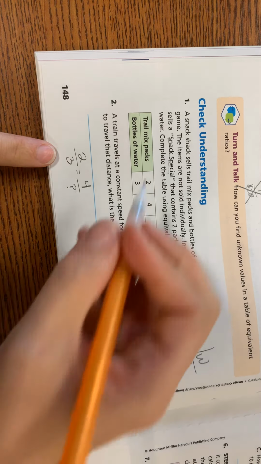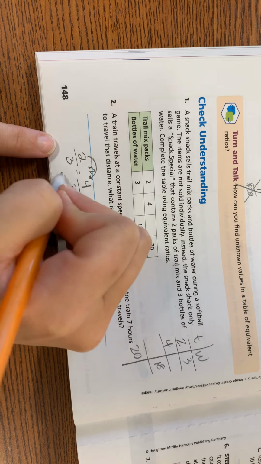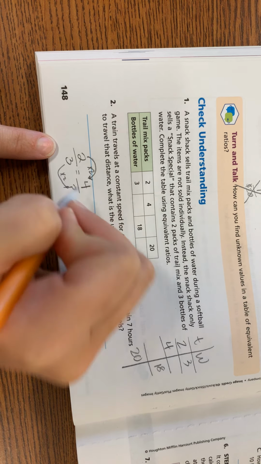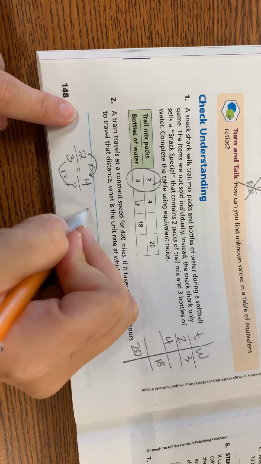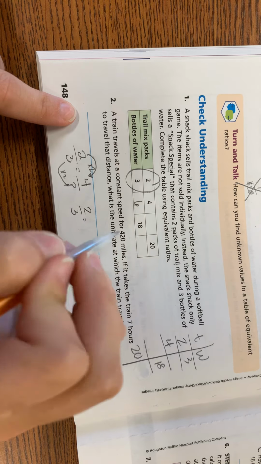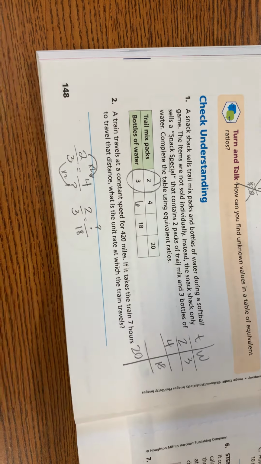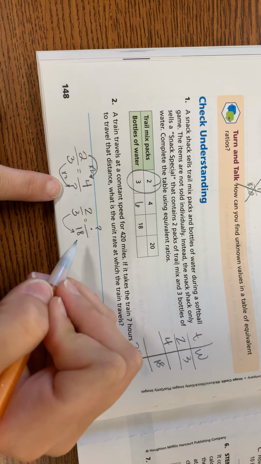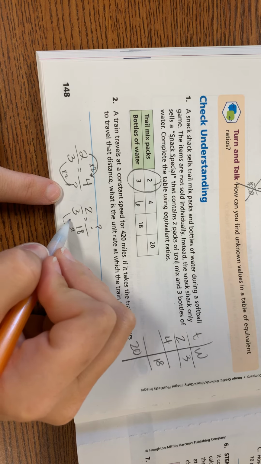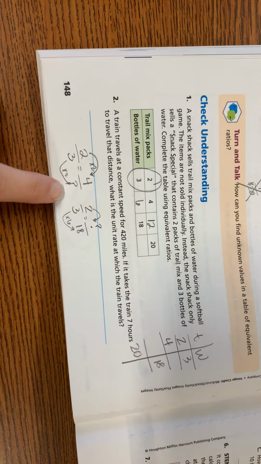So here, what's the relationship? How do I get from 2 to 4? I just double it, times 2. So 3 times 2 would be 6, okay? I like to always start over with the first ratio. So again, 2 for every 3. This one, I don't know how many trail mix, but I do know how much water. So what's the relationship to get from 3 to 18? It's times 6. So 2 times 6 is 12.